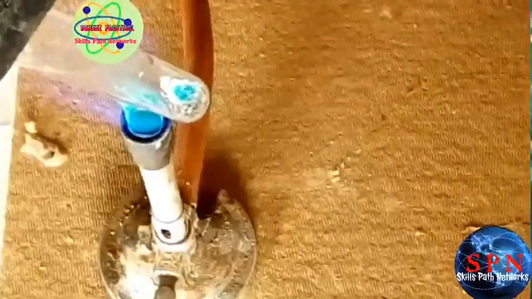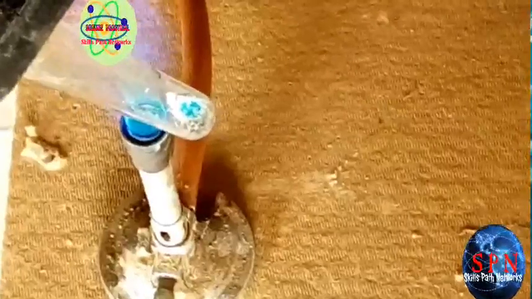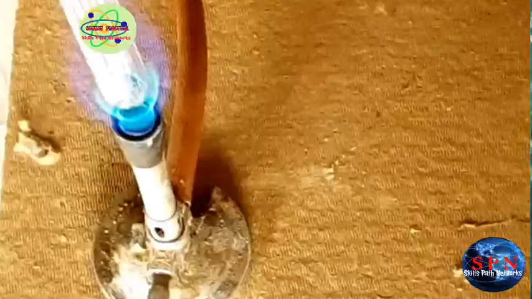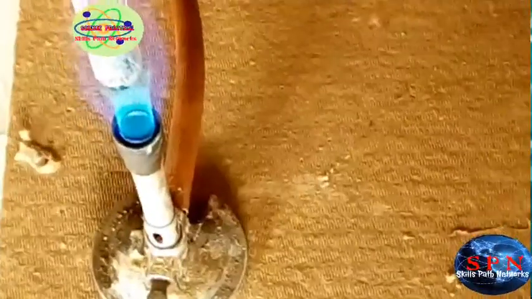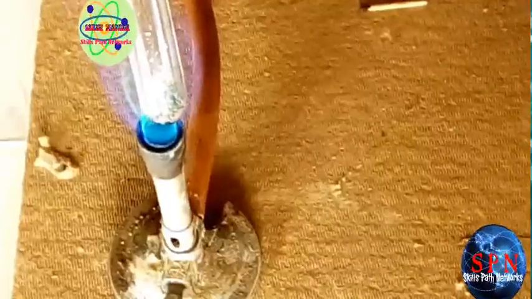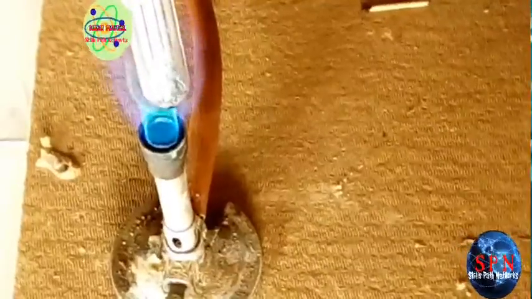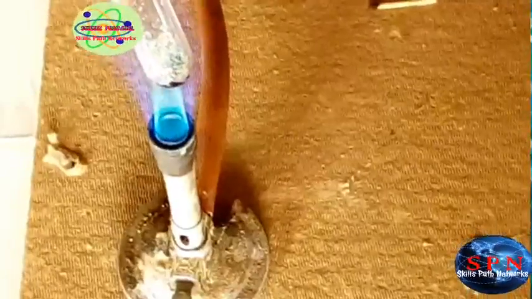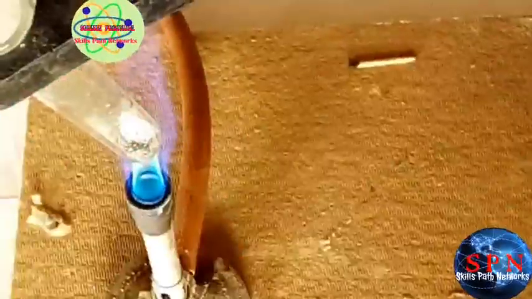Do you see the gas or the fume? And do you see the observation on the residue? It is white.